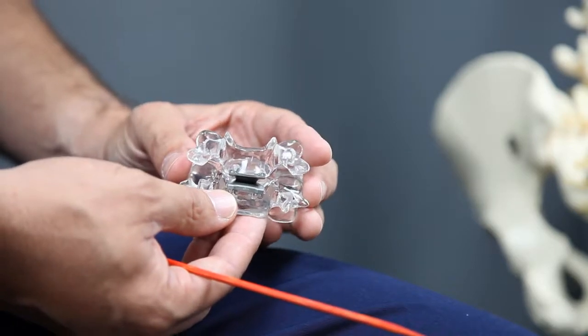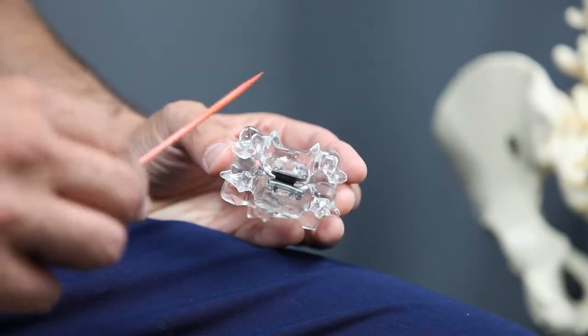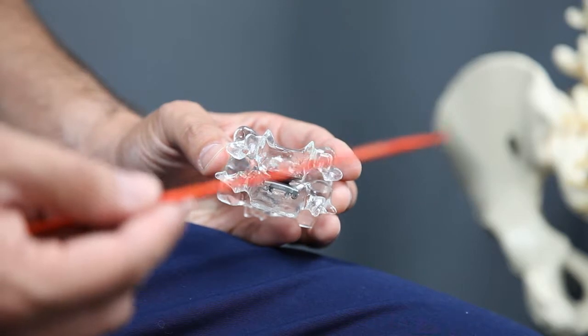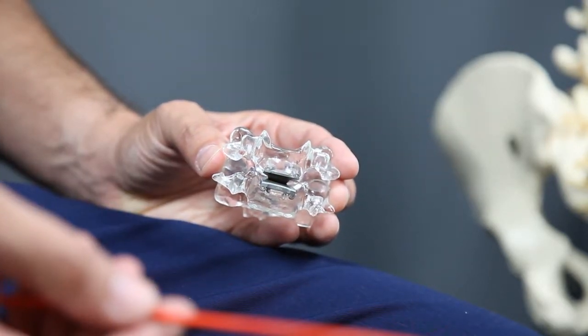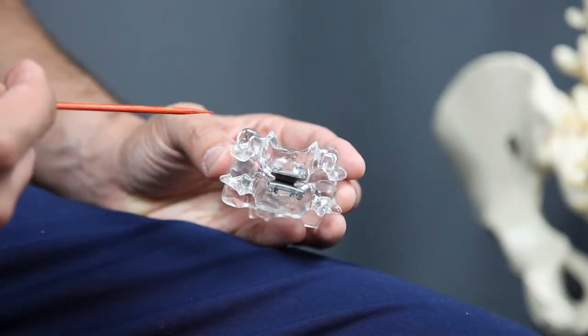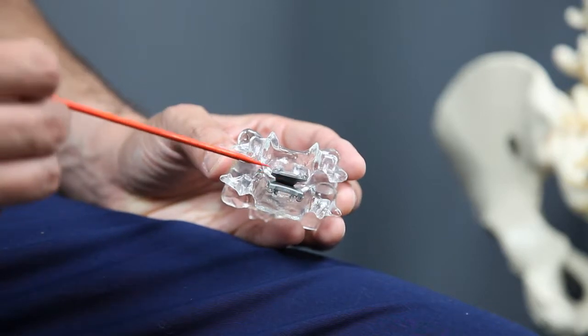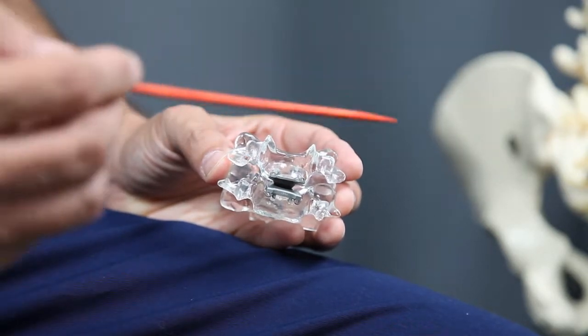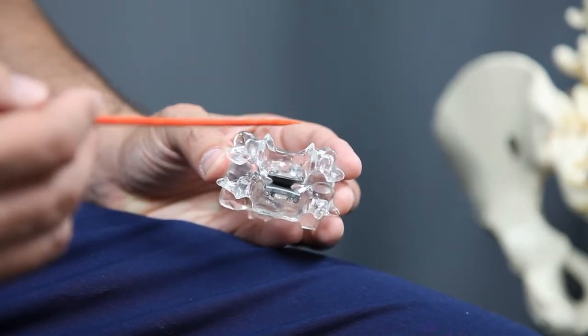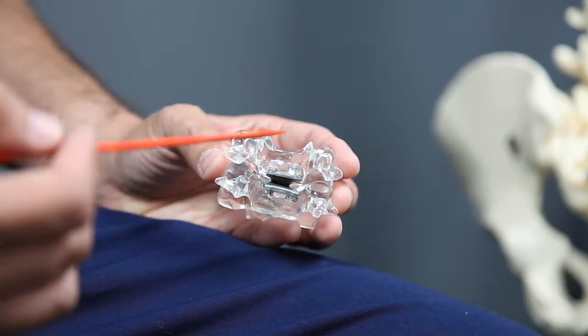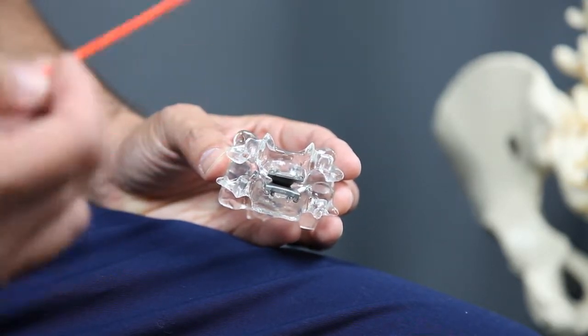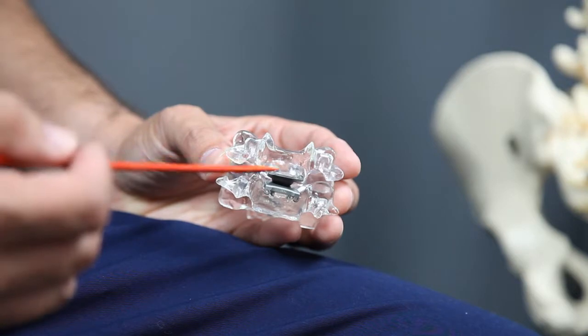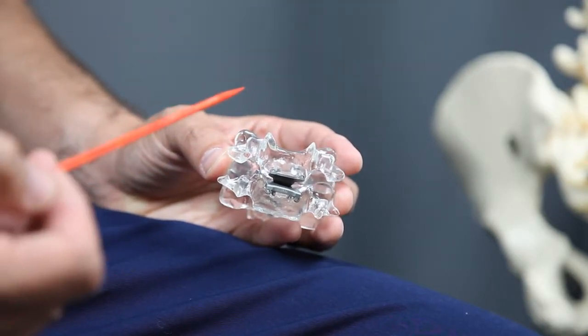Now, the procedure to insert this disc is very similar to the anterior cervical discectomy and fusion procedure that I described in the previous episode. The only difference is what we place in the disc space. The incision is the same, the duration of surgery is fairly similar, and the recovery time, the hospital stay, and everything else is very similar to the fusion procedure.